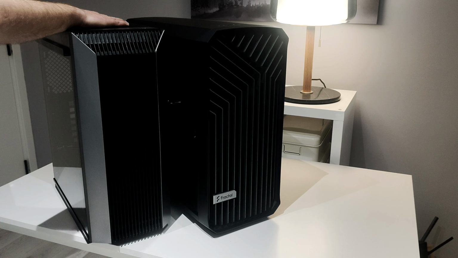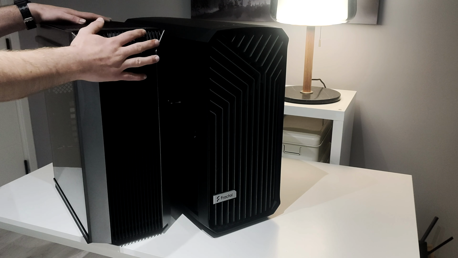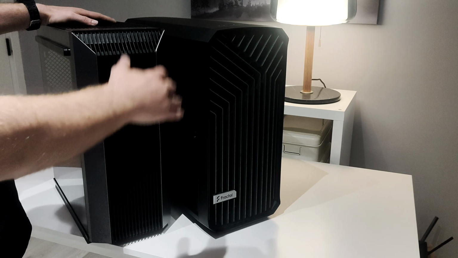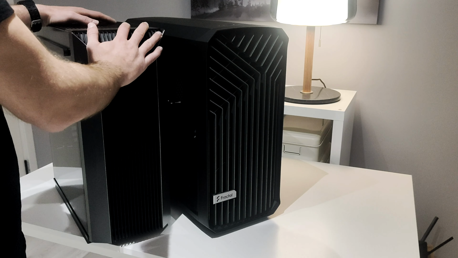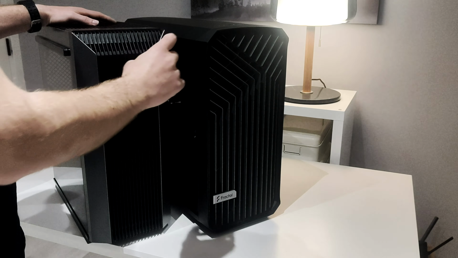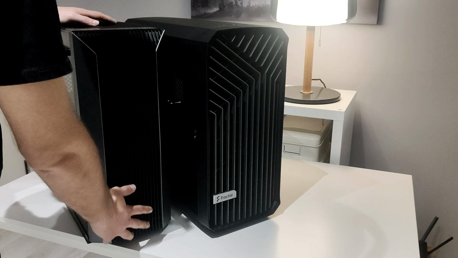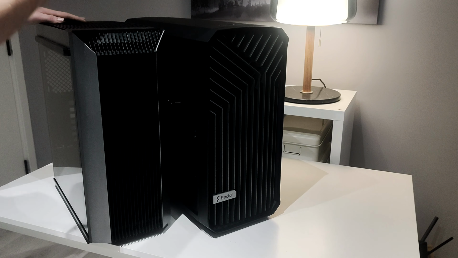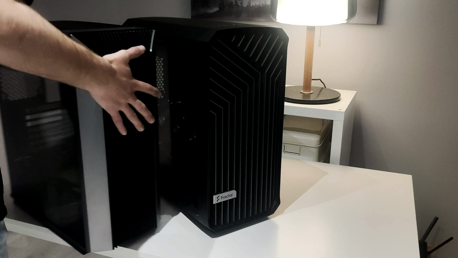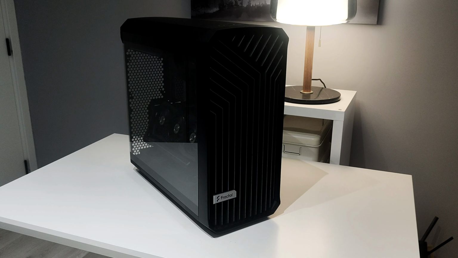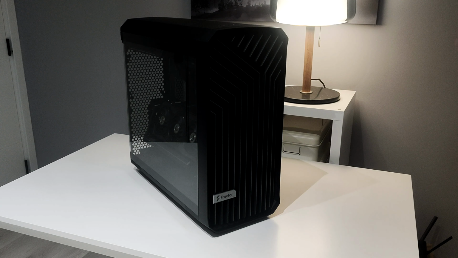But anyway, I found out that Fractal is an absolutely perfect case for me and the absolute winner because of some small things that DeepCool doesn't have, and we will talk about that later. For now, we will move the DeepCool here and go over some basics about Fractal.